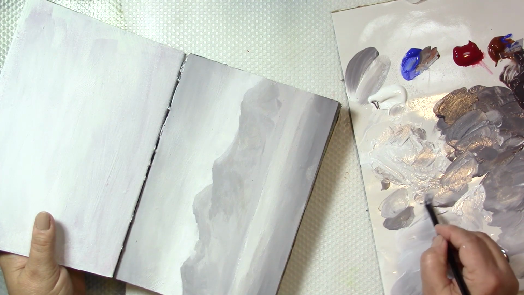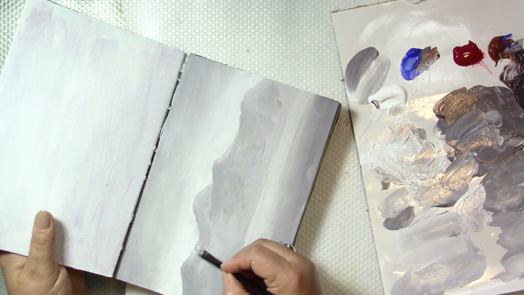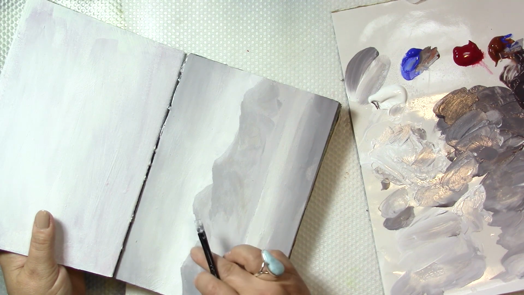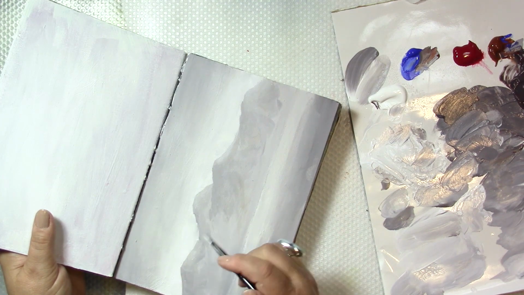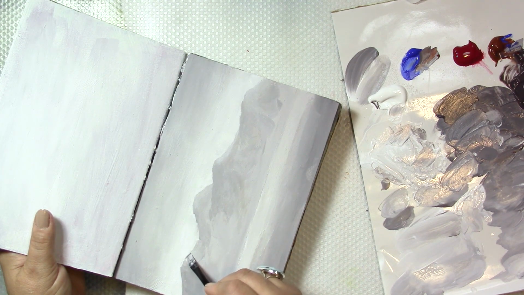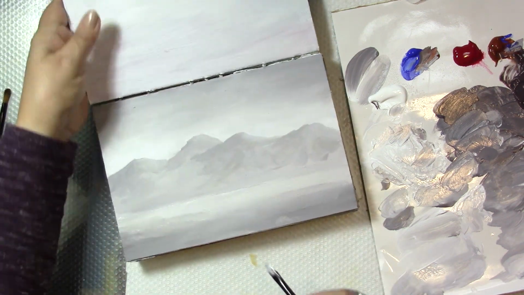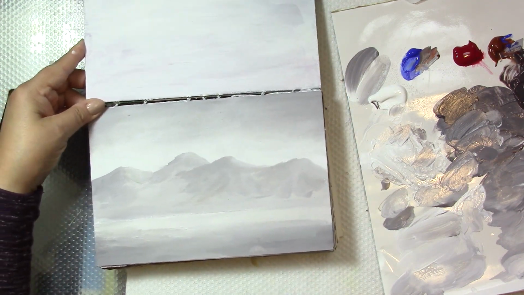Oh, that's a bit too light. Working very, very slowly. Always making sure that you're softening that value at the bottom. I don't want any hard lines there. Okay, and I'm going to bring this one right across. I'm not going to worry about this piece here.